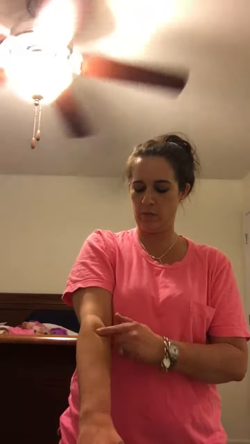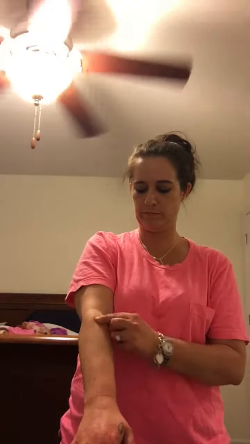And then you have your radial tuberosity, and that's deep, and it will be at the top of your radius. And then you have your ulnar tuberosity, and that's going to be right under your olecranon.